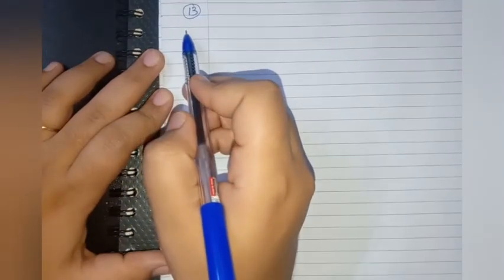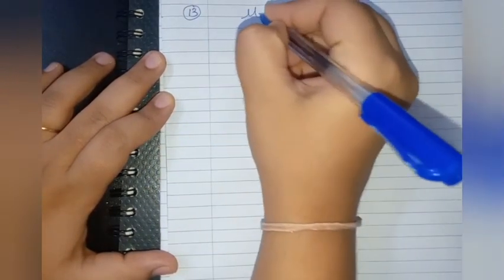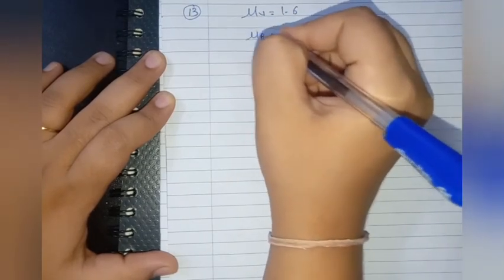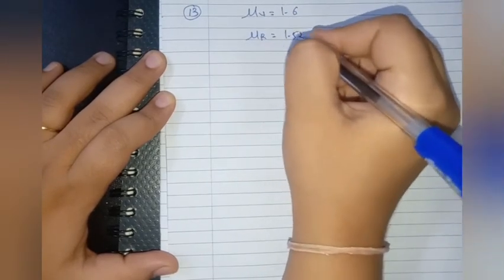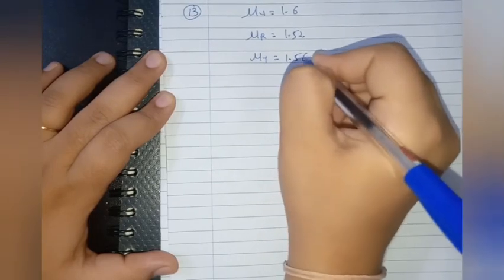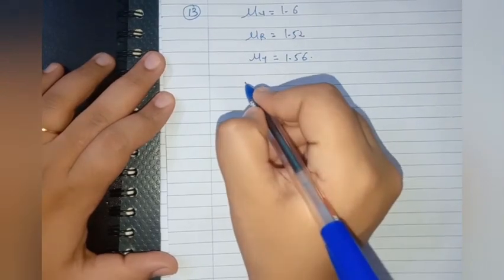In question number 13, for a prism, the refractive index of violet color is 1.6. For red color it is 1.52 and for yellow color it is 1.56. We want to find the dispersive power.